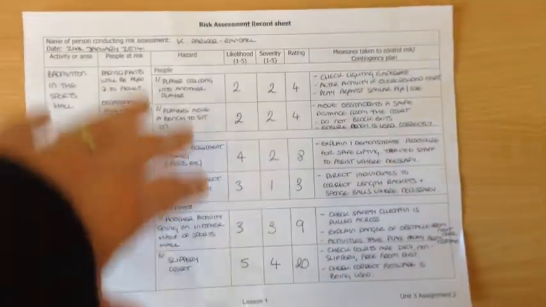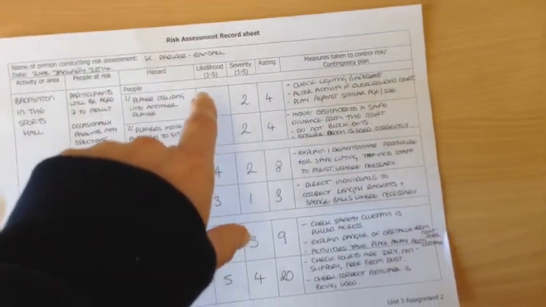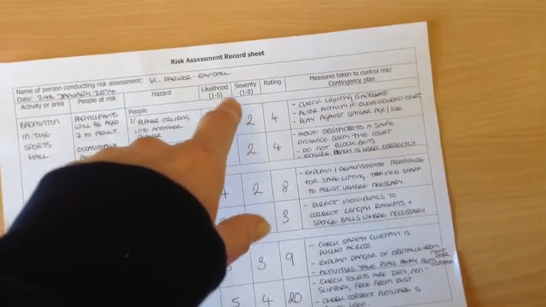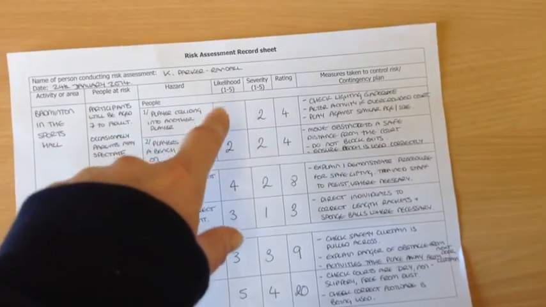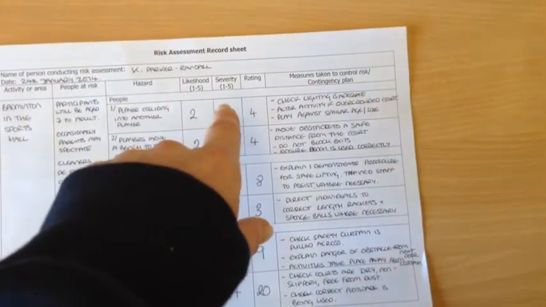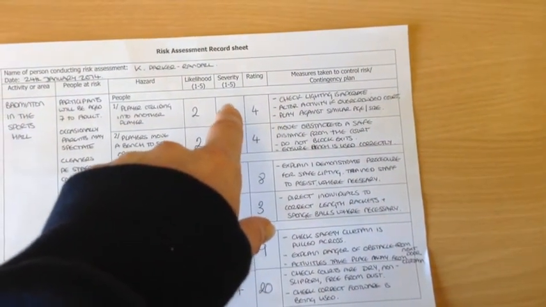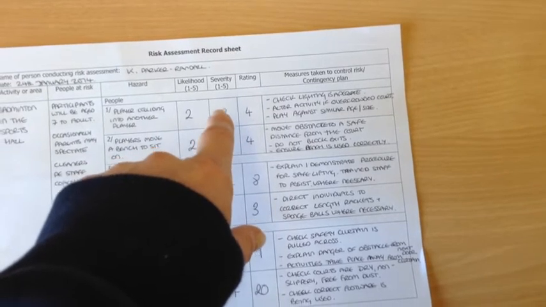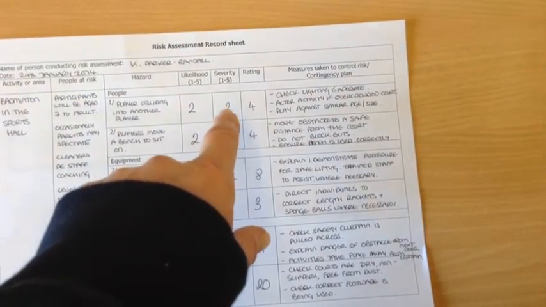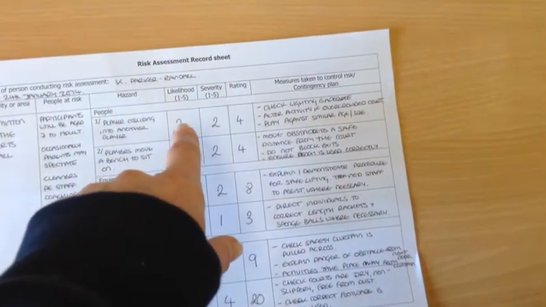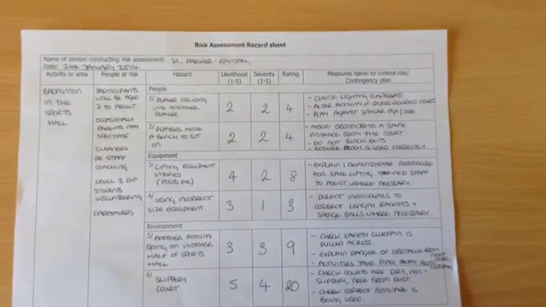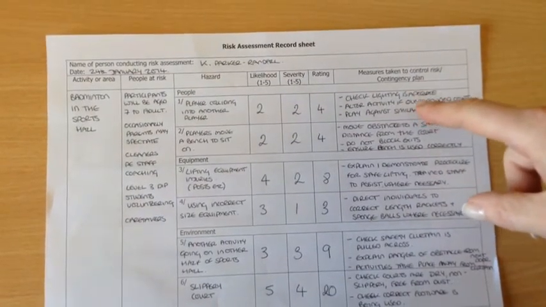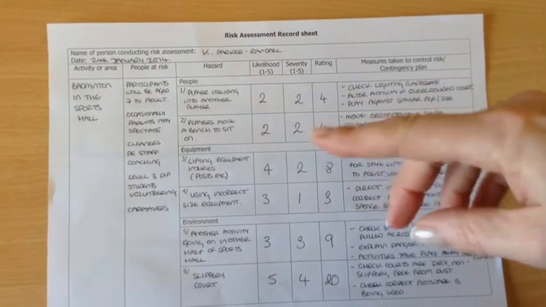So having understood some of the hazards and thought them through, I'm then looking at the likelihood of that hazard taking place. 1 means that the likelihood is very low, and number 5 means that the likelihood is very high for that taking place. Then I've looked at the severity, so how severe the consequences would be if that did take place. Again, 1 is low with no real injury, and 5 goes all the way up to a life-threatening injury. Then I get a rating where I multiply the likelihood by the severity. Because there is a rating, there is a risk, I have to look at what control measures I can put in place to minimise that and make it as safe as possible.